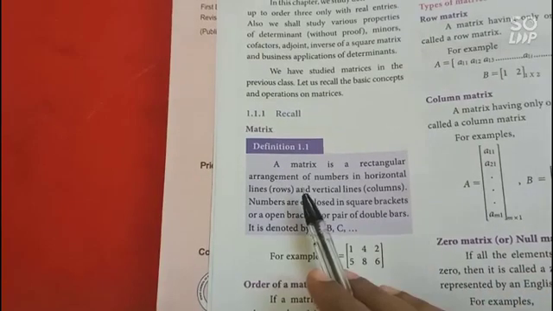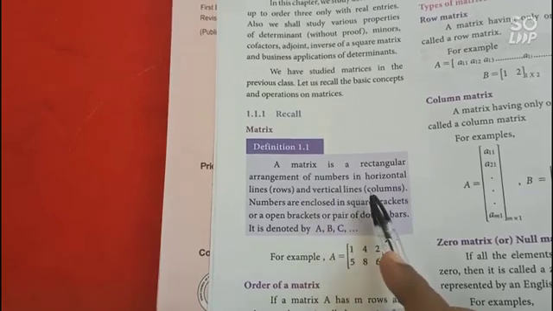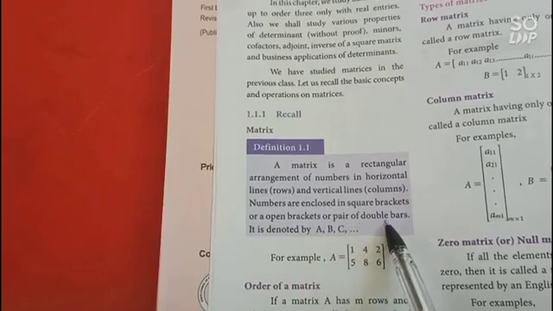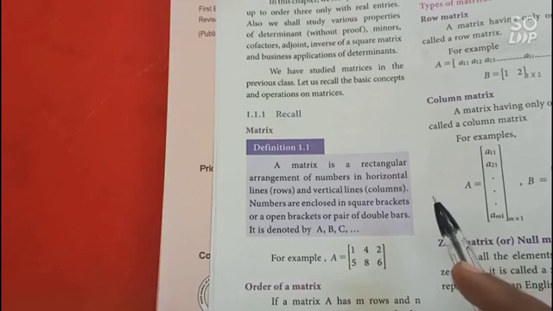What do you mean by matrix? A matrix is a rectangular arrangement of numbers in horizontal lines and vertical lines. Numbers are enclosed in square brackets or open brackets or a pair of double bars. It is denoted by A, B, C or any letter. I have explained this already. So here A is the matrix.